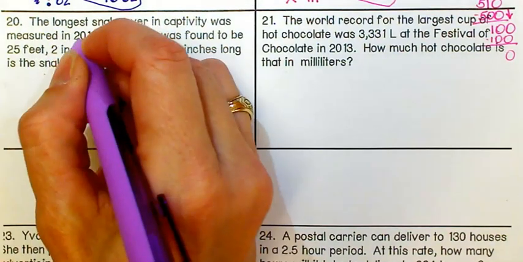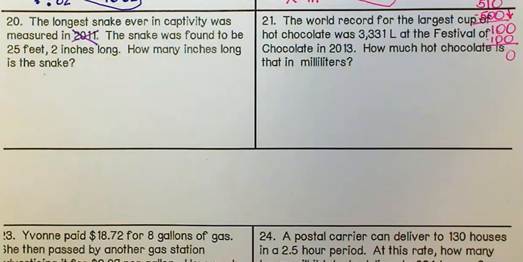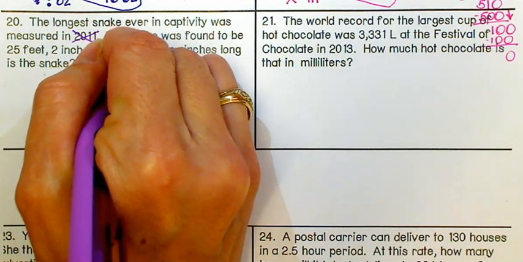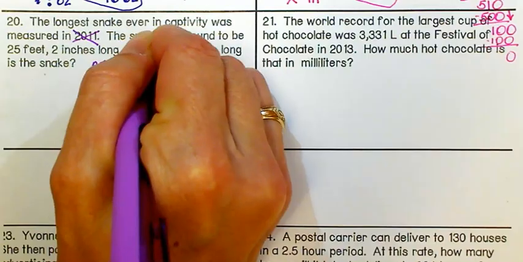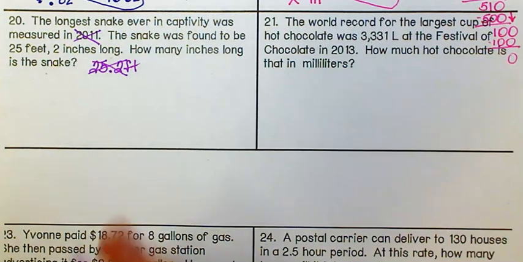Okay, so first of all, I'm going to cross through 2011 because it looks like it might be a number I want to use, but it's not. It's just a year, and it's not part of the problem. Next, I do not want to say that's 25.2 feet. No, it's not, because there are 12 inches in a foot, so that does not work.